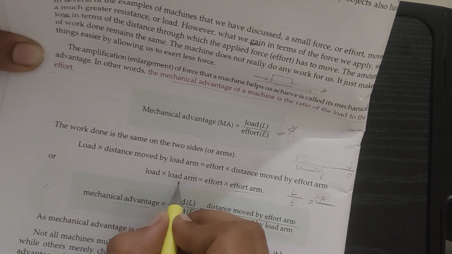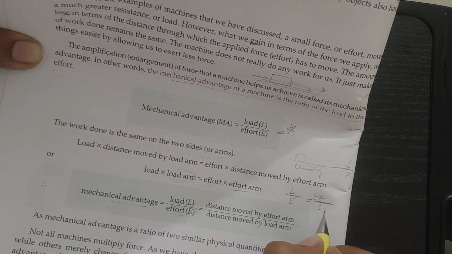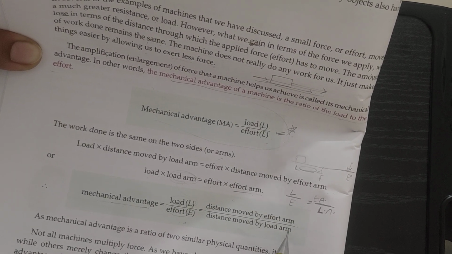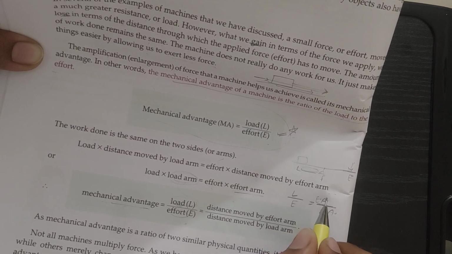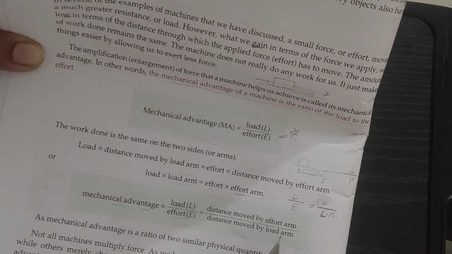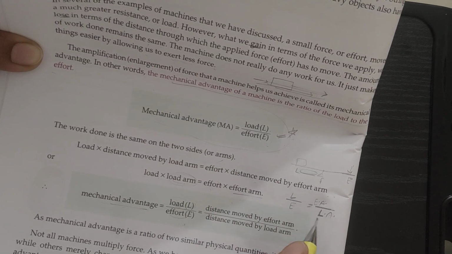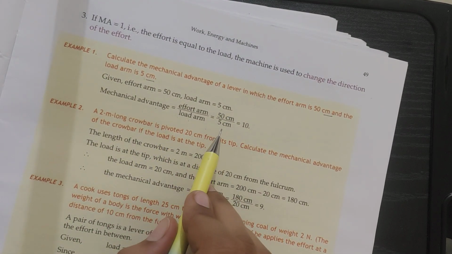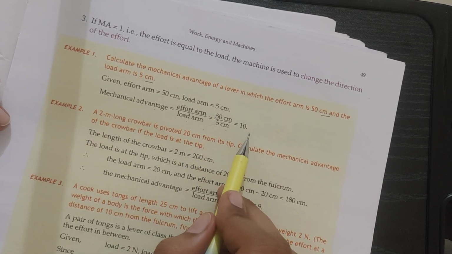Load arm is multiplied, so it will go down. But when we are talking in the form of the effort arm and load arm, then the opposite will come at the top. Otherwise load by effort is there. If you are talking in the form of the arm, effort arm, load arm, it will come this way. So that's why the mechanical advantage is effort arm divided by the load arm. Do the cutting, you will get the answer.